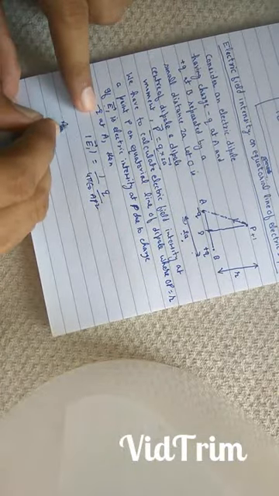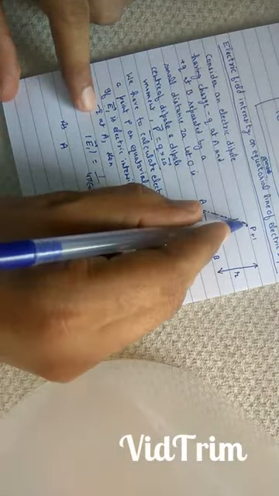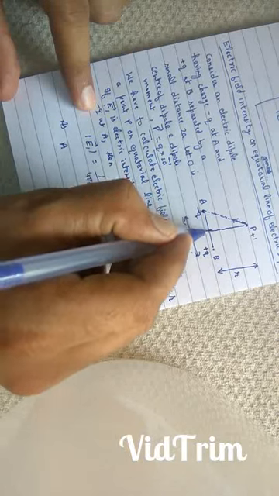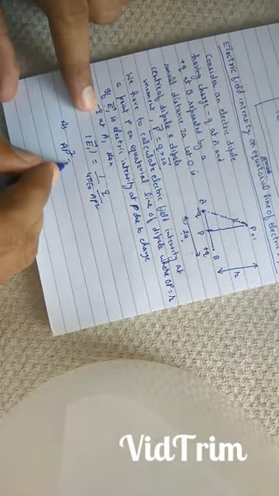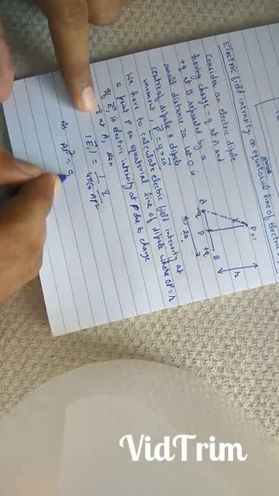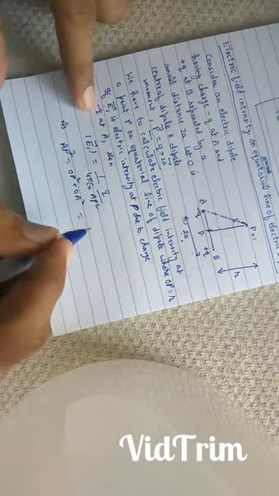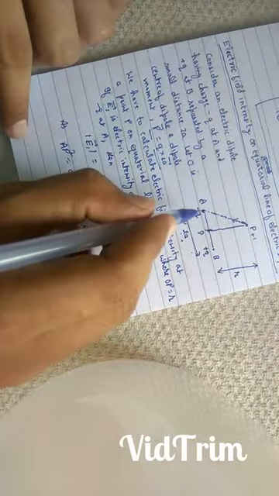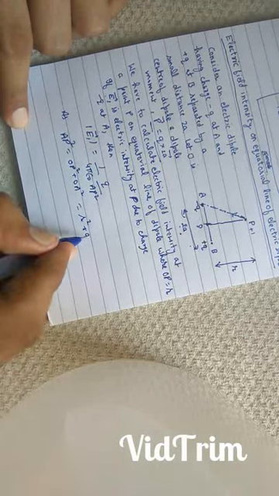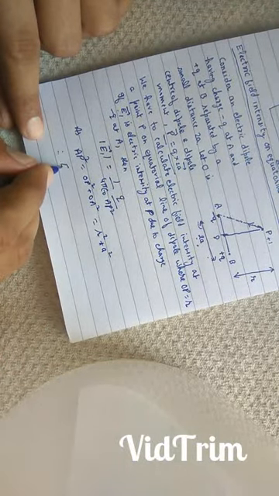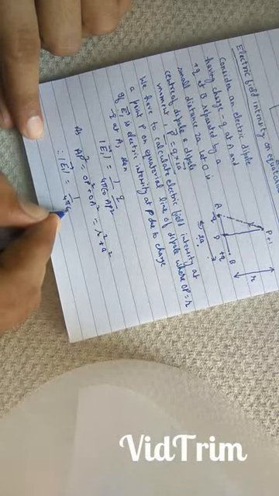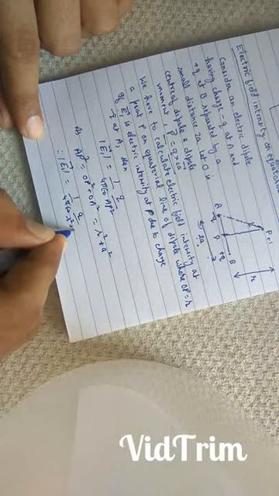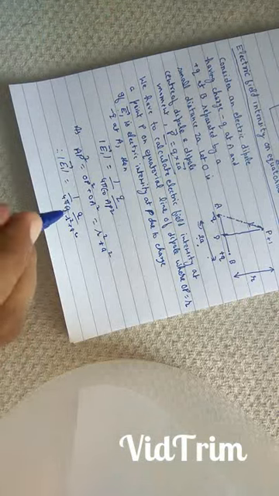As in this triangle AOP, AP square is equal to OP square plus OA square. OP is equal to r, therefore r square, and OA is a, so r square plus a square. Therefore E1 vector modulus is 1 upon 4 pi epsilon naught q upon r square plus a square.